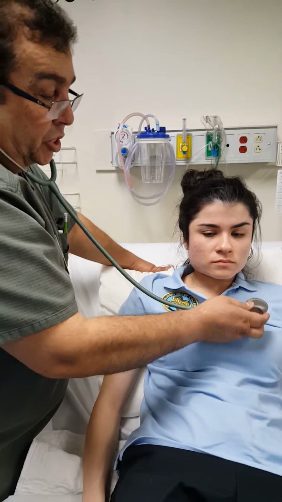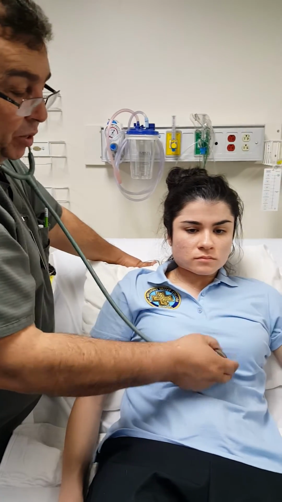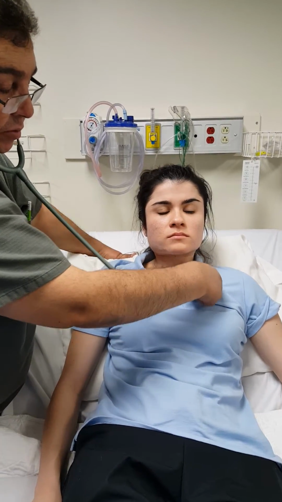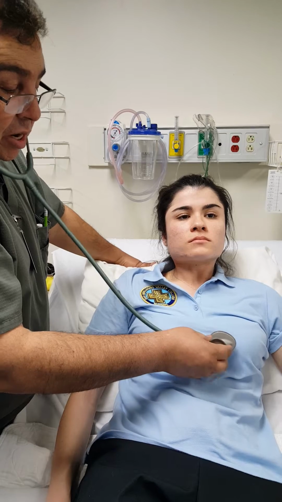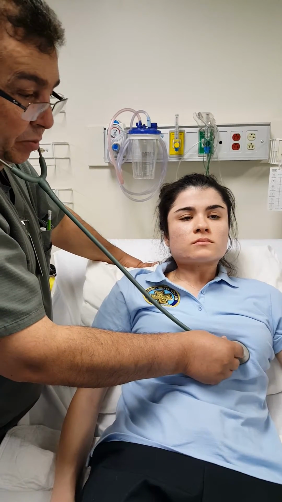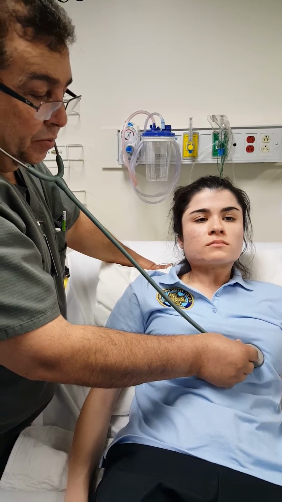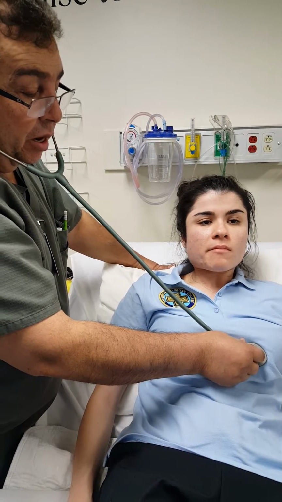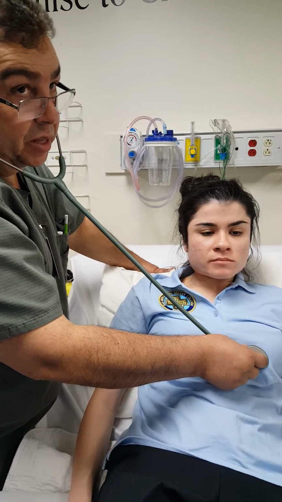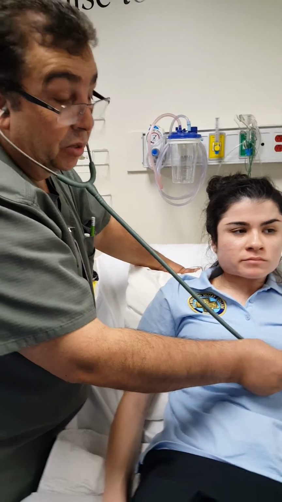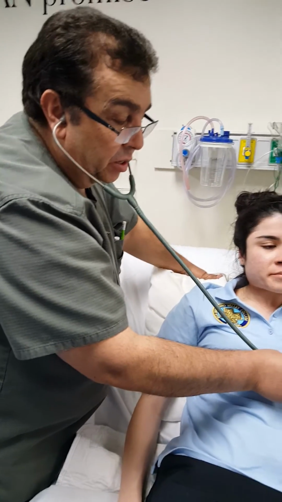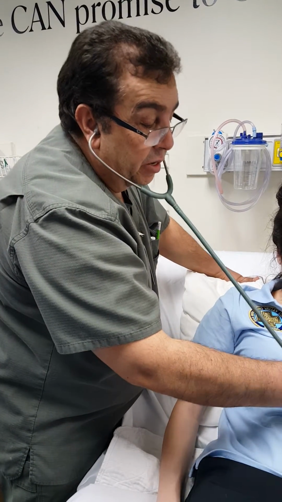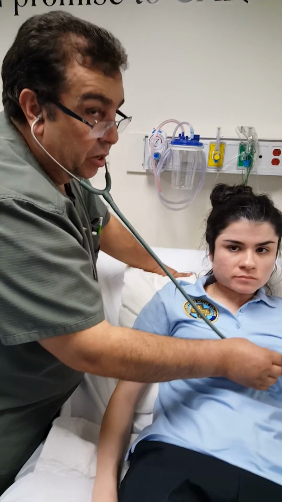And finally, we're going to check the apical pulse, which is located at the fifth intercostal space, mid-clavicular line. So we trace an imaginary line and we put our stethoscope there. On her, you don't have to actually lift the breast. You can hear it very clearly without lifting the breast and putting the stethoscope in. So first, try to do this. If you cannot hear it, lift the breast a little bit and put the stethoscope in.